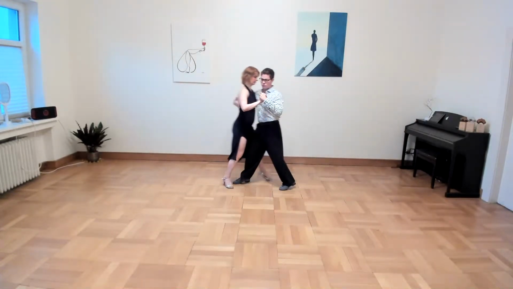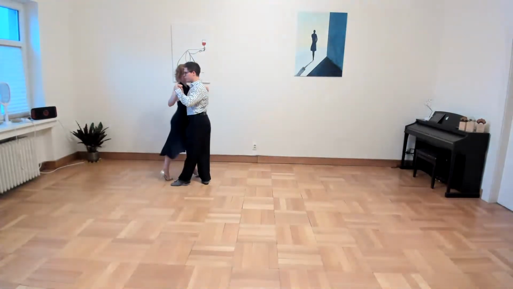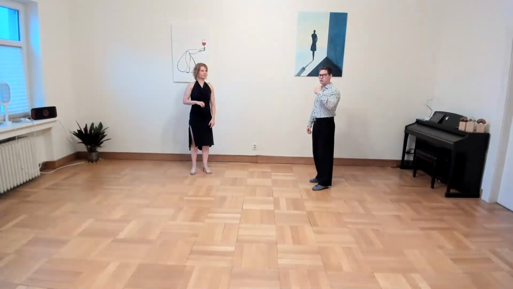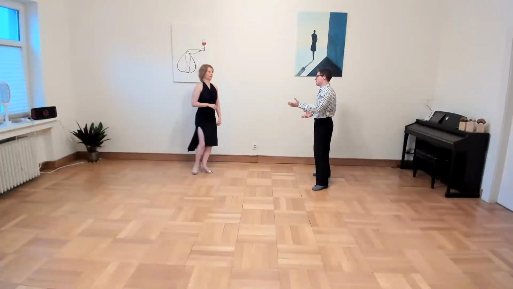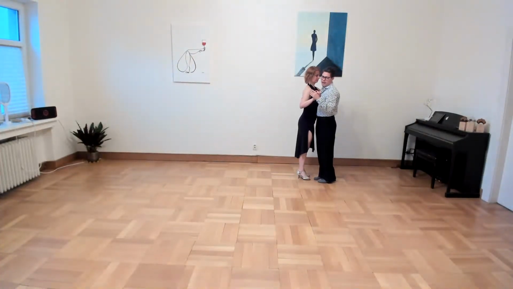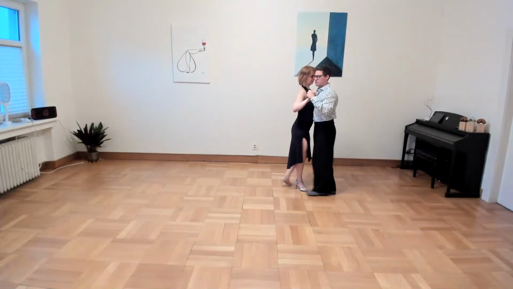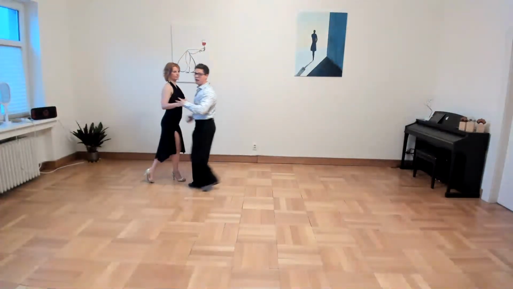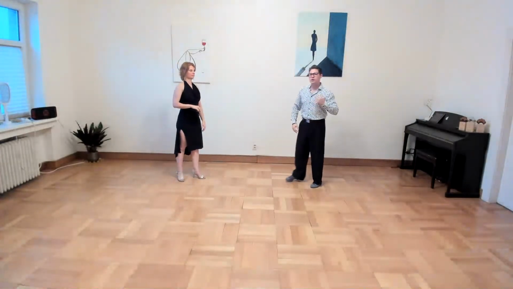3 and now. 1, 2, 3. Now, I said it is possible also to do this like a Colgada, because we can go a little bit out of the axis and it can look like a Colgada. It can be a Colgada. For example, here we came and it's more like a Colgada. But you don't need to do it like a Colgada.